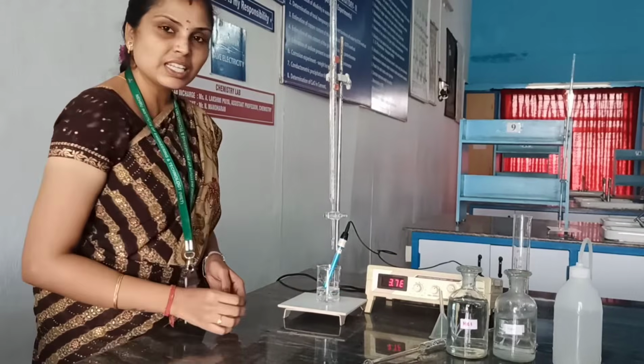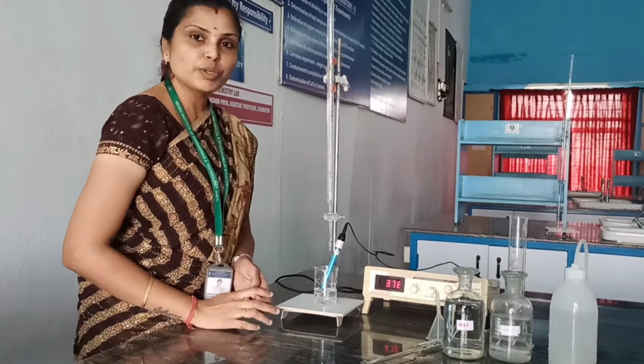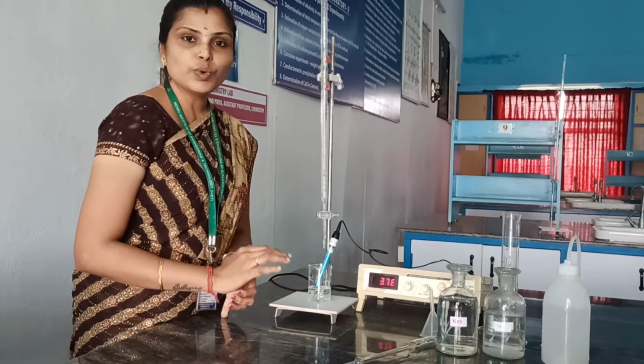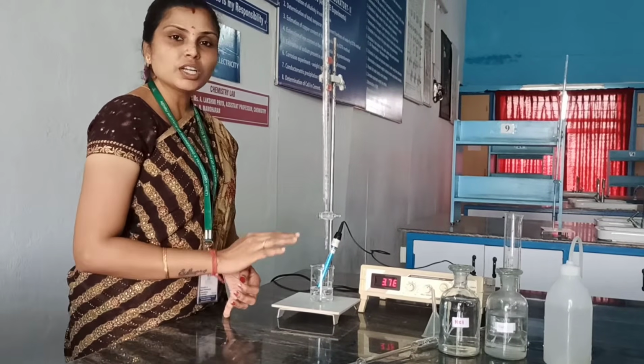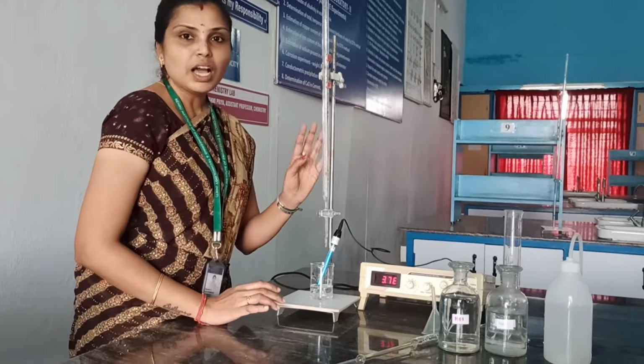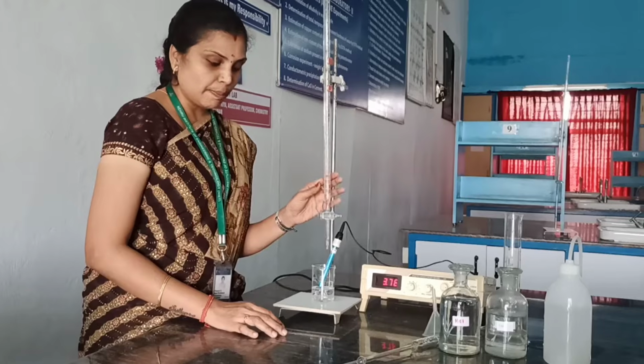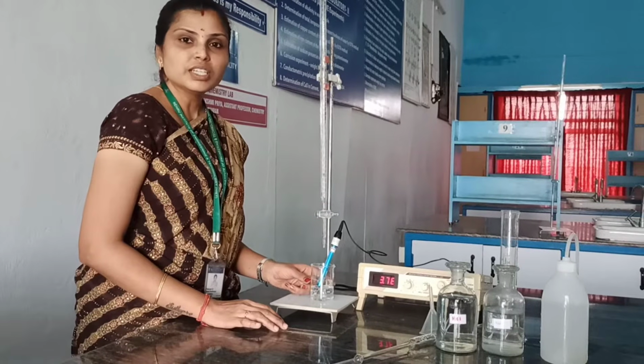So before starting the experiment, all the apparatus should be washed with distilled water, because that alone will cleanse all the unwanted impurities present in the apparatus. So we are cleansing it with distilled water. All the apparatus are washed well with the distilled water.